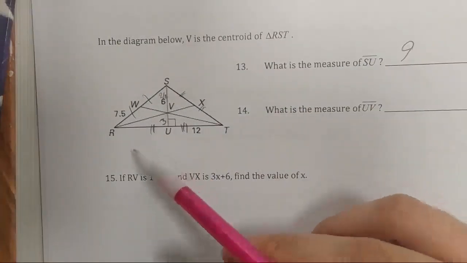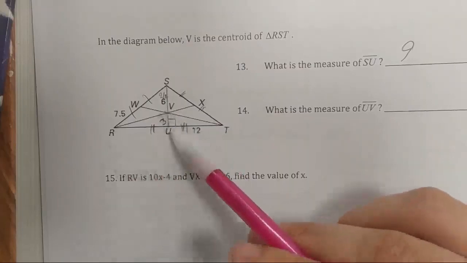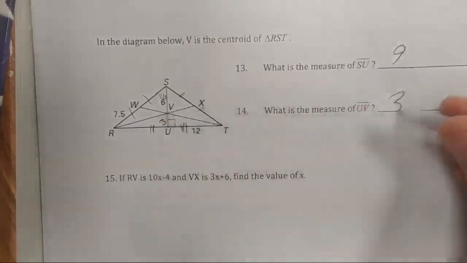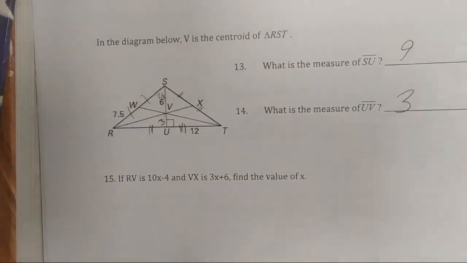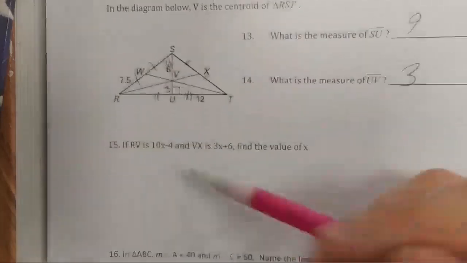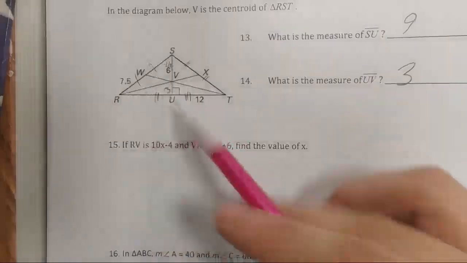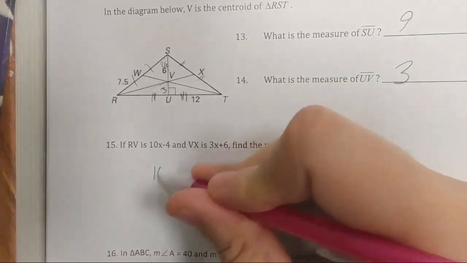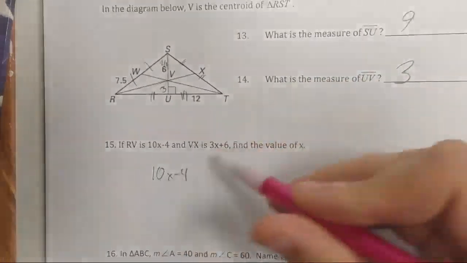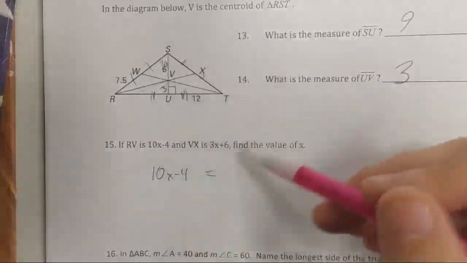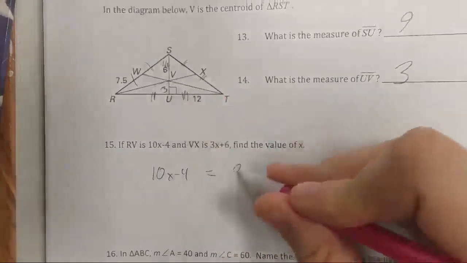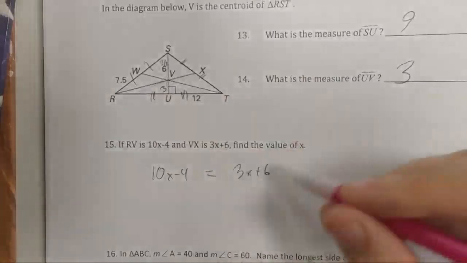What's the measurement UV? So UV is this one, which I already pointed out, which is 3. Oh, we use this one too. So if RV, which is this line here, equals 10x minus 4, and we know VX is 3x plus 6, how do we set these equal to each other?